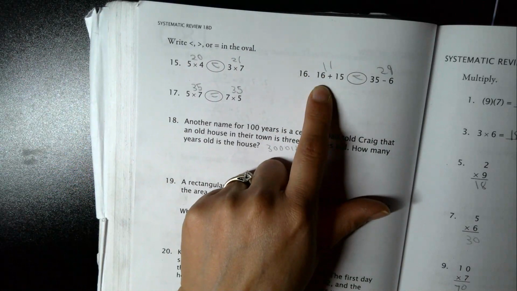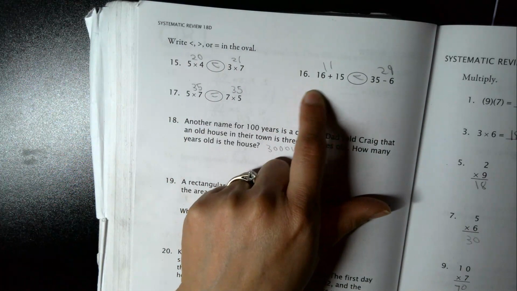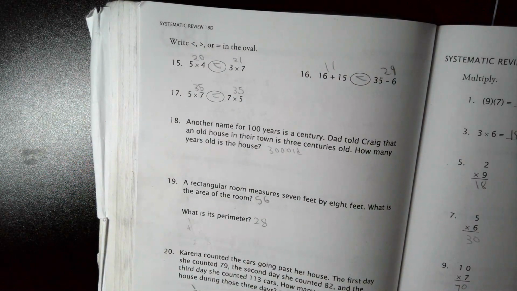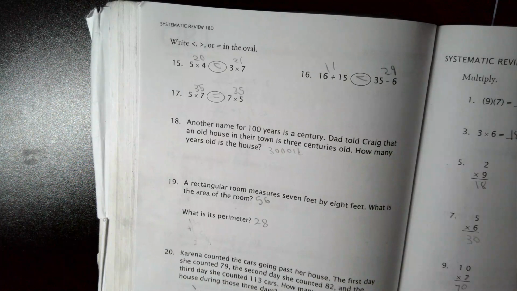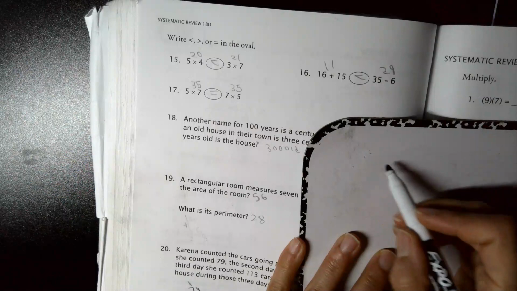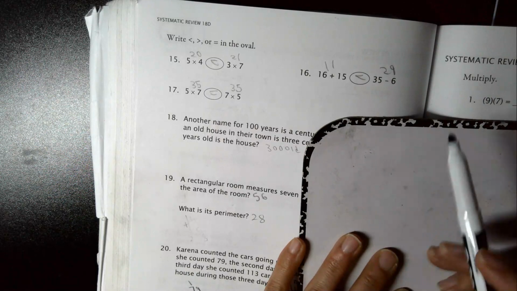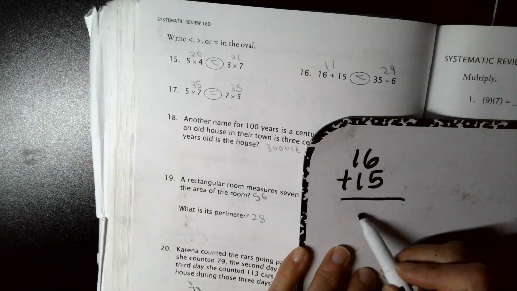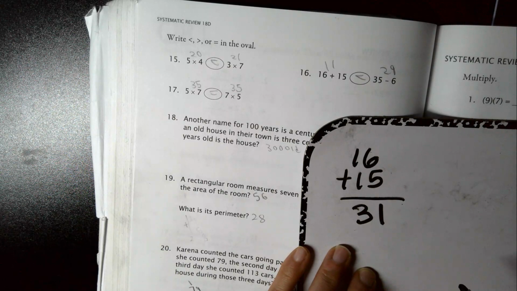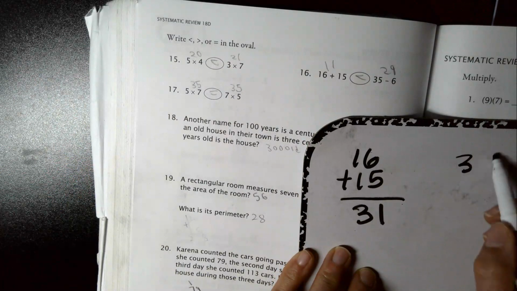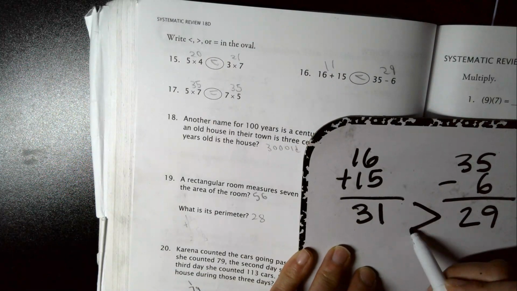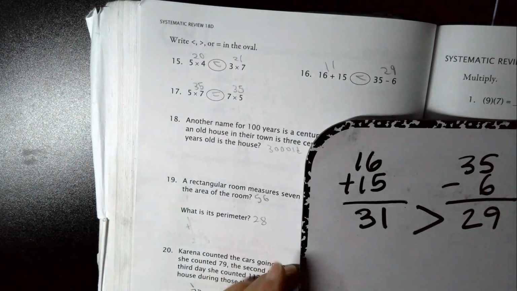This one would be 30, 31, this would not be 11, and then this one would be 29. So see, whoever had this didn't solve that correctly. So then they got 11 and they answered it wrong because 16 plus 15 is 31. Since that's 31, and 35 minus 6 is 29, then it's really supposed to be that way, not the opposite. So make sure you solve first and that you check your work and solve correctly.